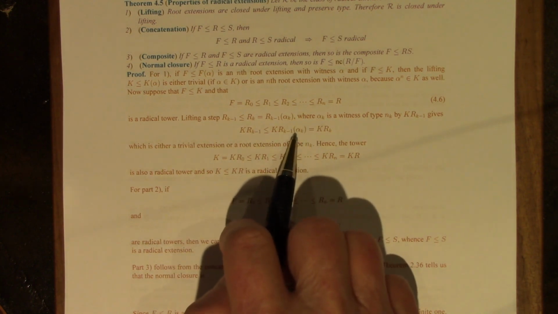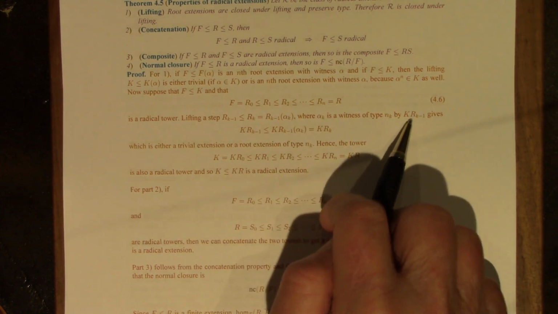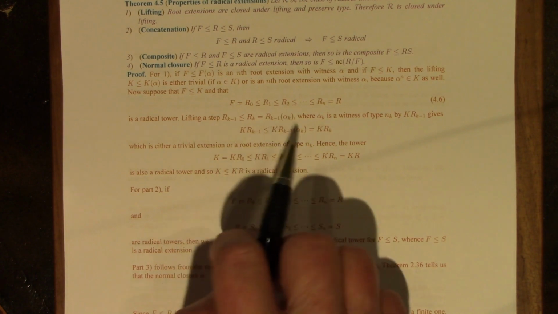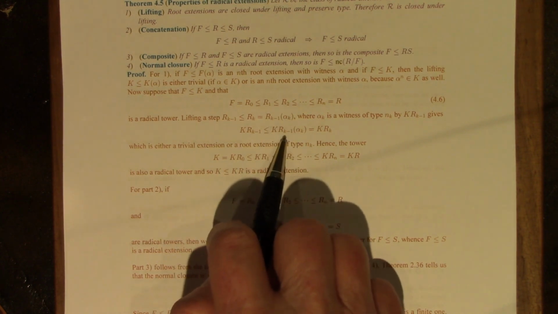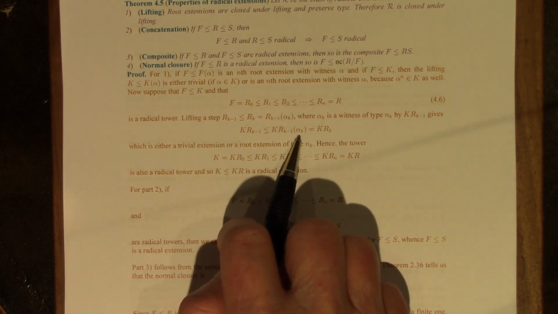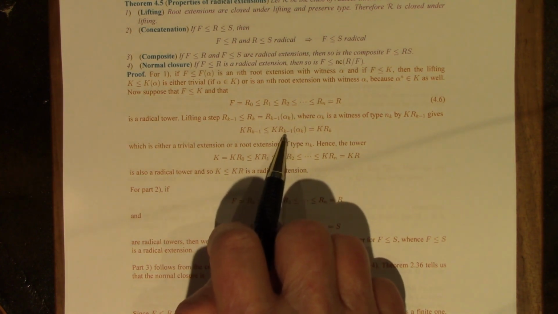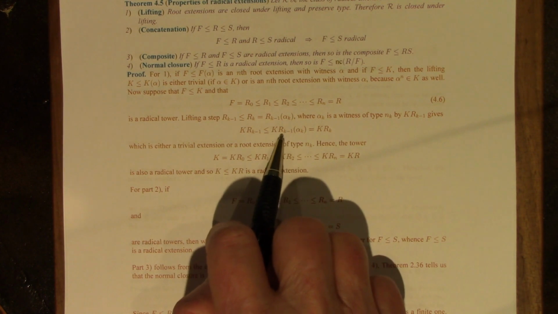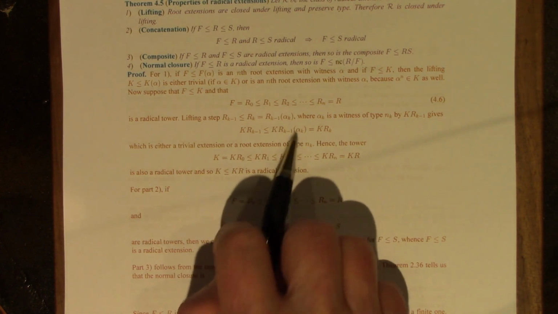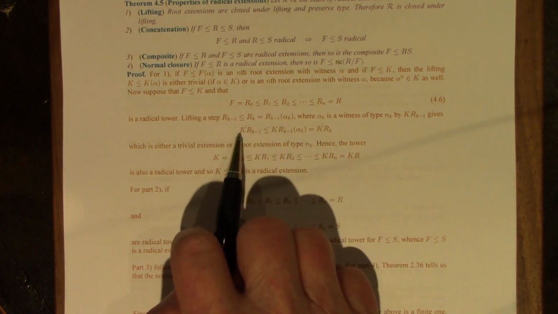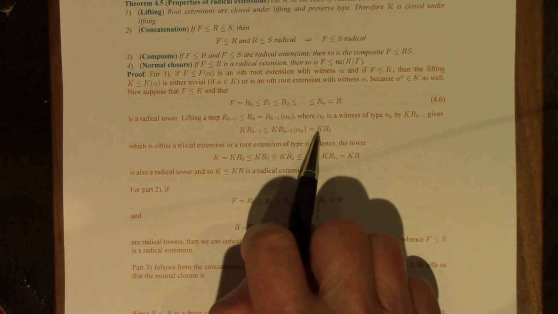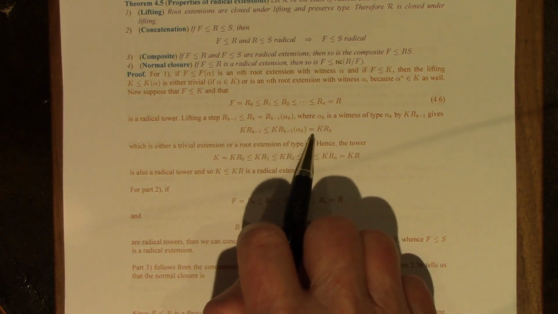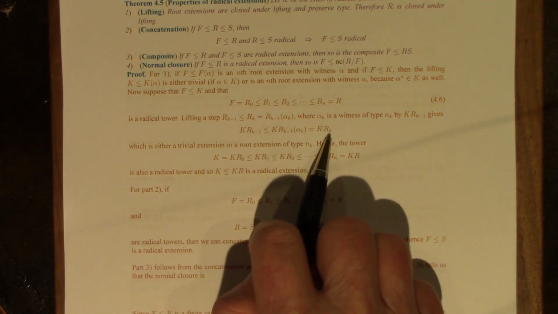And on the upper end, we lift by this, so we have K(R_{k-1}) with alpha_k adjoined. And the latter here, R_{k-1} with alpha_k adjoined, is R_k. So now we have K(R_{k-1}) to K(R_k).